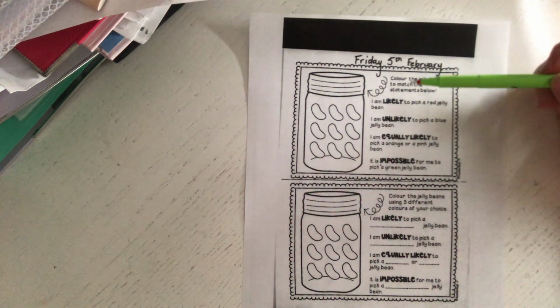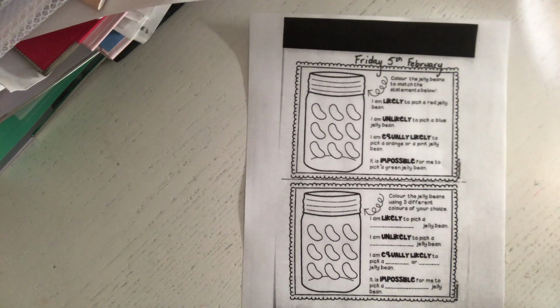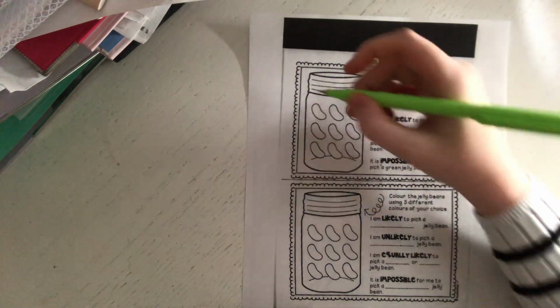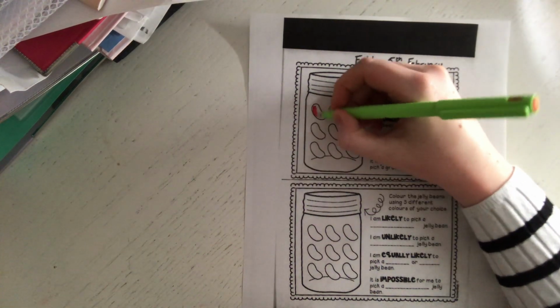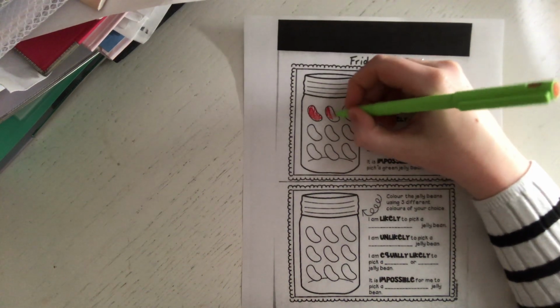So you have to read these sentences and then colour the jelly beans accordingly. So it says, I am likely to pick a red jelly bean. This means that if you put your hand in, you're most likely to pick a red one. So for that one, I'm going to colour in 4 red jelly beans.